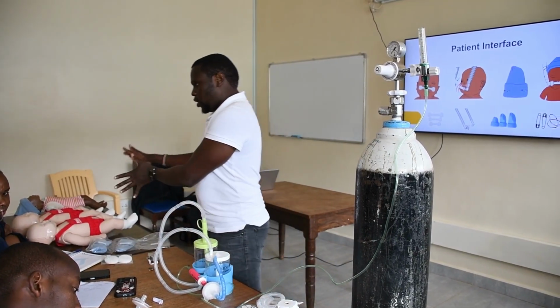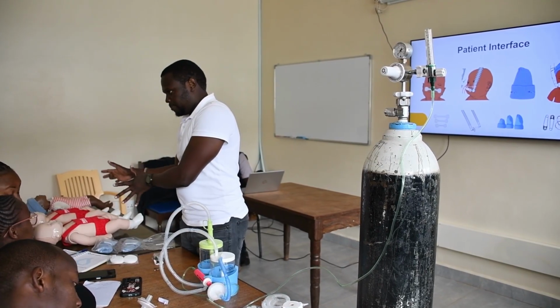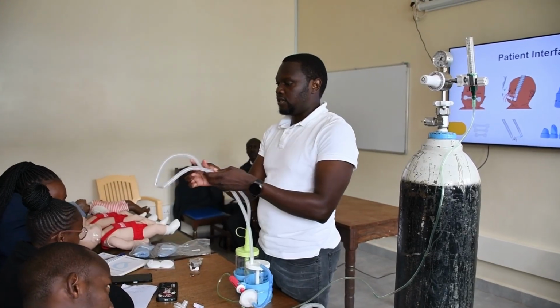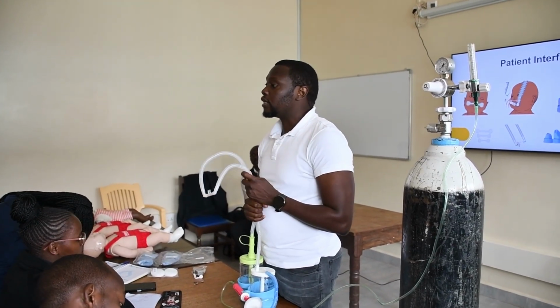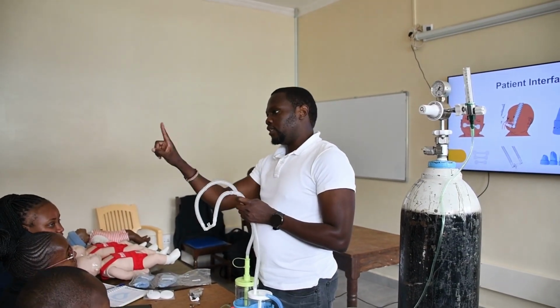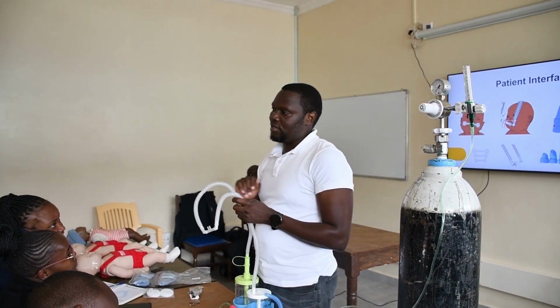So we want now to go to the patient part of it. But before we go to the patient part of it, we want to test if your system is working. Okay? So this system has a button, I must switch on the button and see the parts move, so the system is working.